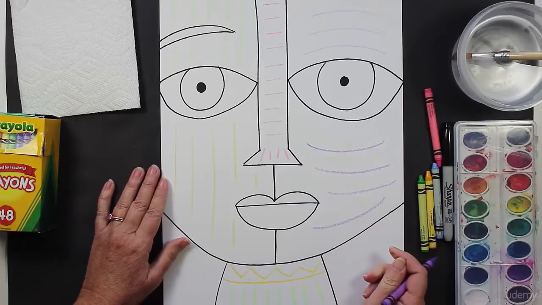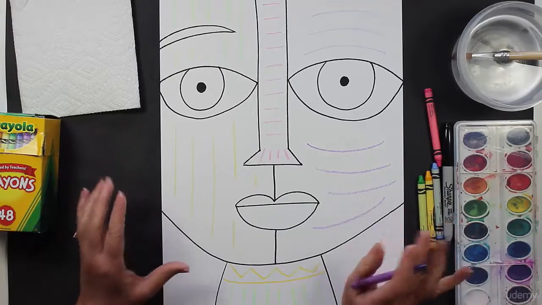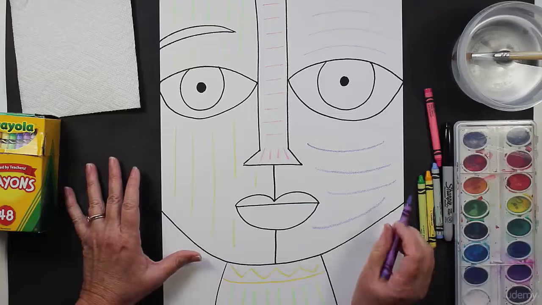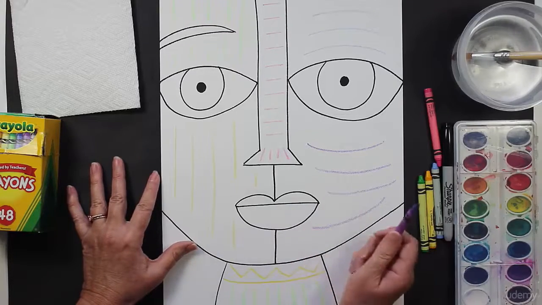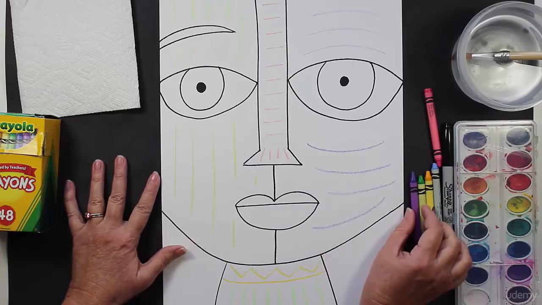It's like that. So you take some time, you take a look at your artwork, you decide what you'd like to do with your crayons, and you work on that. And then when we're finished with that part, we are going to start watercolor painting.